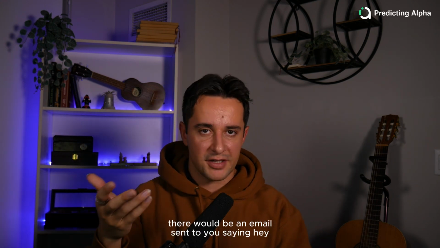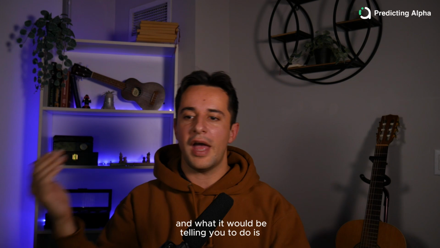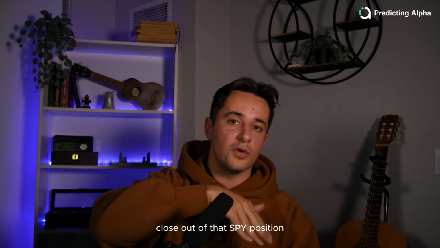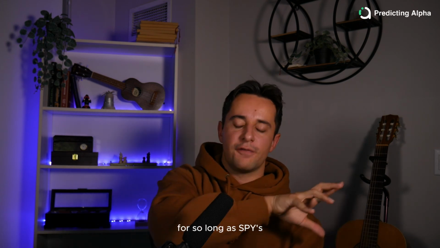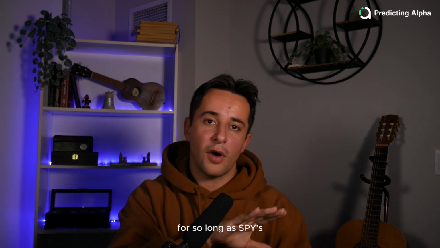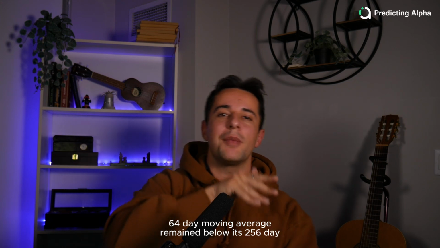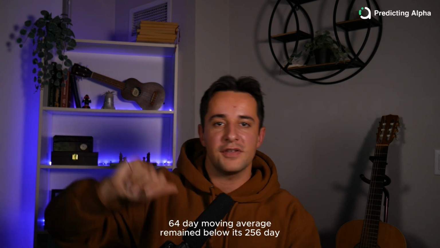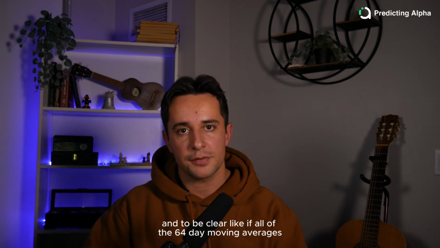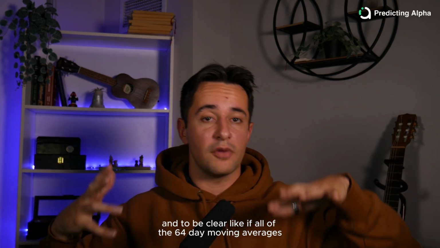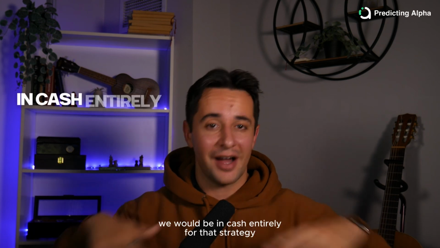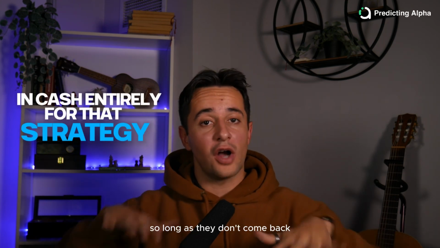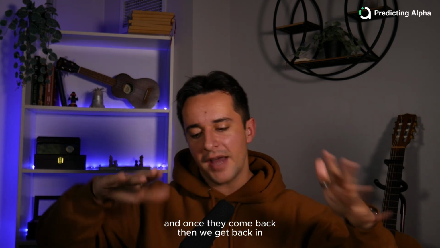There would be an email sent to you saying, hey, rebalancing required. And what it would be telling you to do is close out of that SPY position. So we would then be in 35% cash for so long as SPY's 64-day moving average remained below its 256-day, or 1 year, moving average. And to be clear, if all of the 64-day moving averages went below their 256 moving averages, we would be in cash entirely for that strategy, so long as they don't come back. And once they come back, then we get back in.